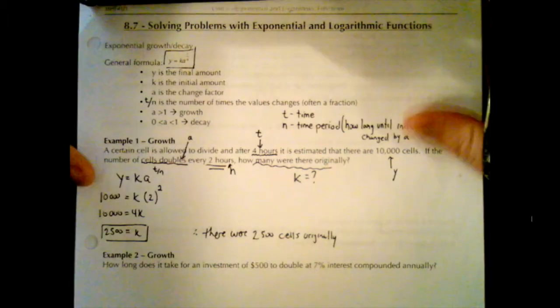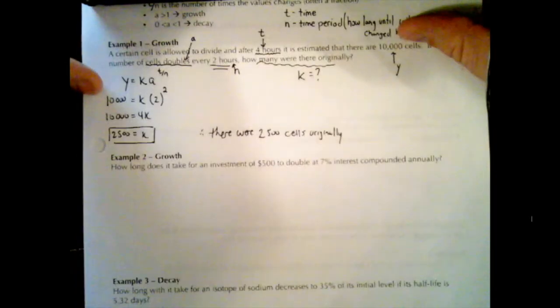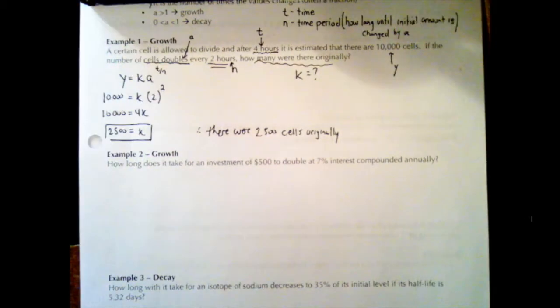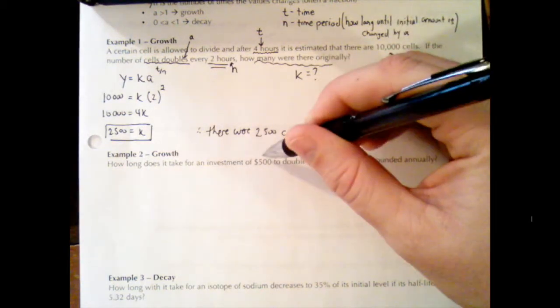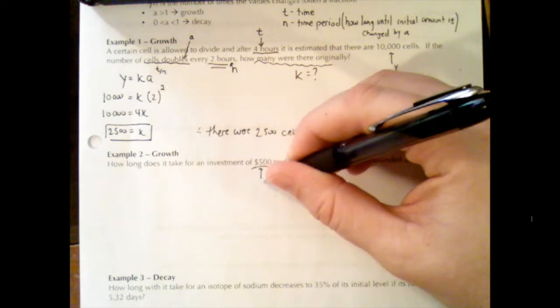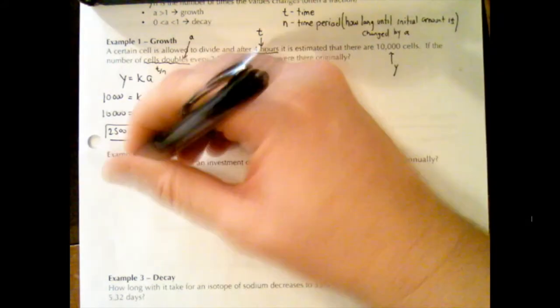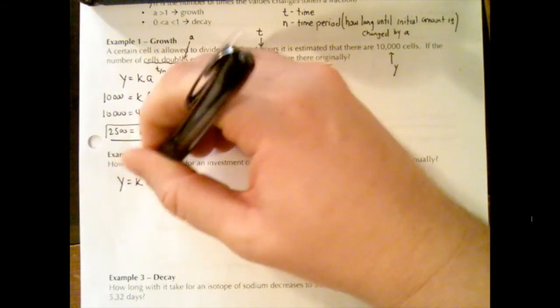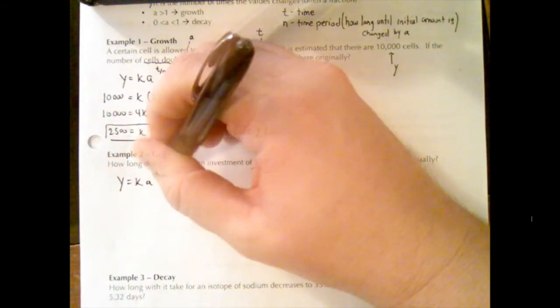Example 2 is a similar question. We're going to model it the same way. It says, how long does it take for an investment of $500 to double at 7% interest compounded annually? So we've got a few pieces of information here. We know how long does it take for an investment of 500. So we know that this is going to be our initial amount, k. Our equation is going to look like y equals k times a to the exponent t over n.